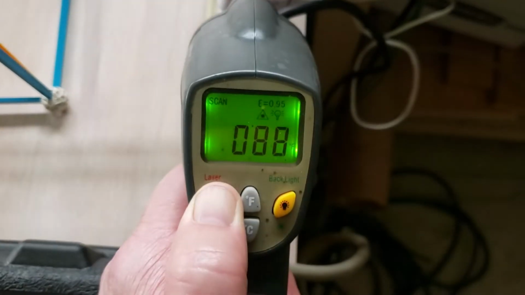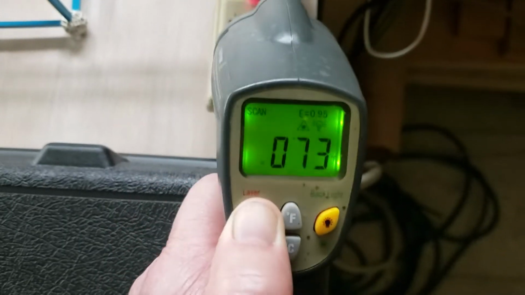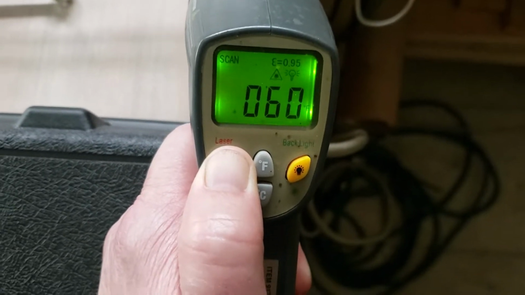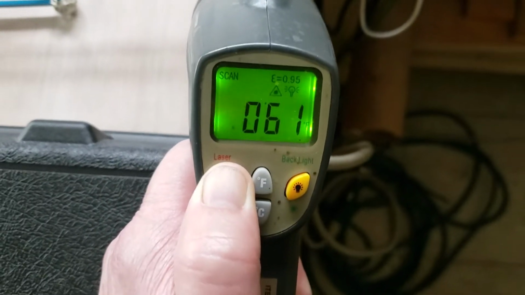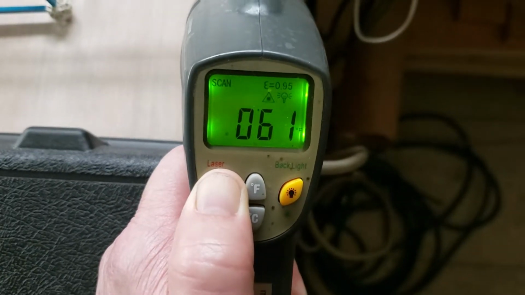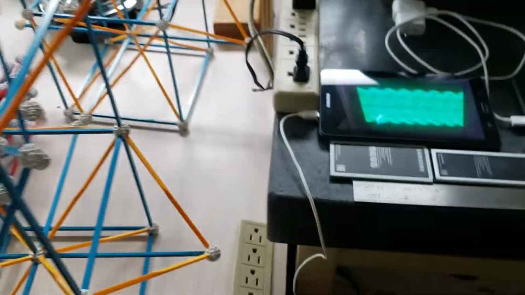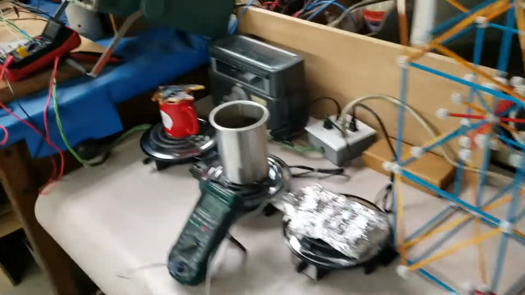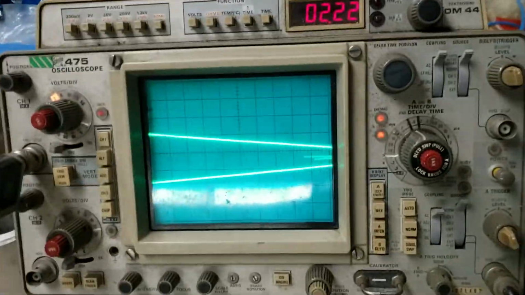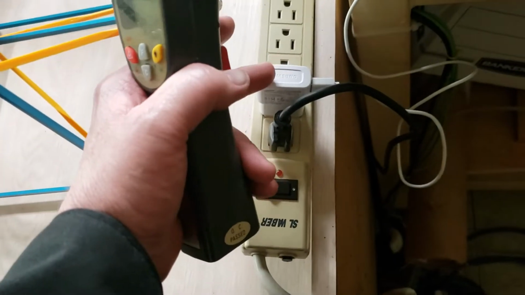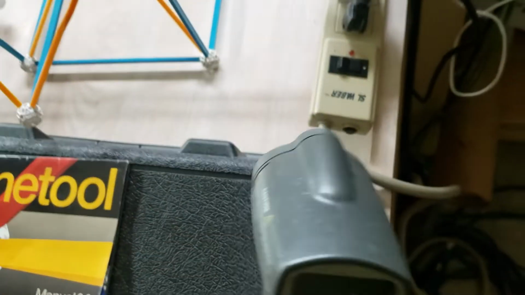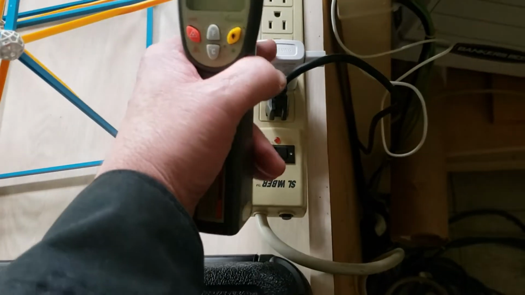Back to this, 94. This plug is 60 because it's just running the oscilloscope. Okay, this plug is running this big piece of equipment. That gives you an idea of the inefficiency of these things, and they're dangerous. That's why you only use UL listed ones and be very careful.